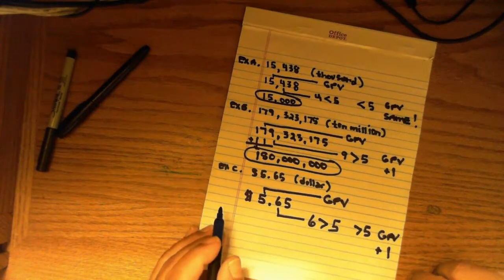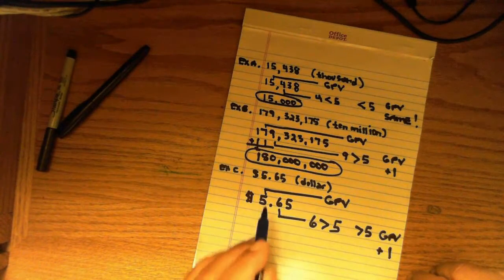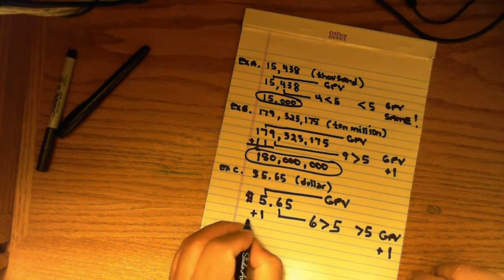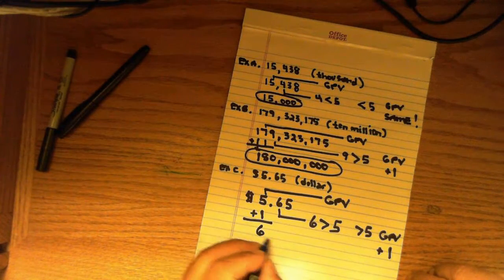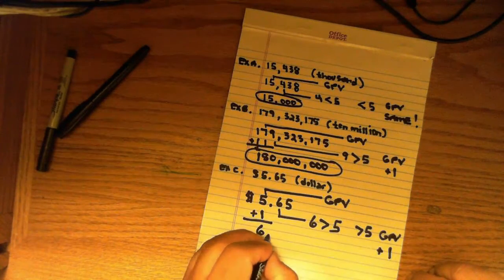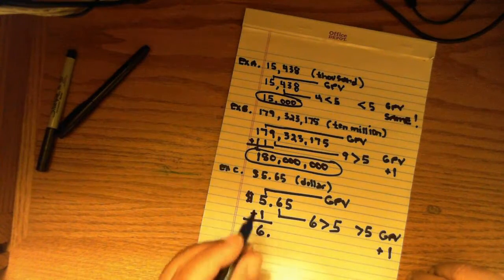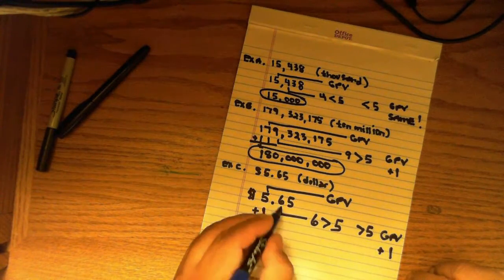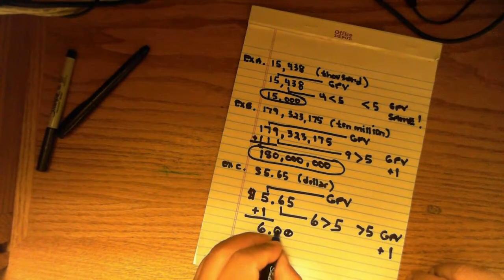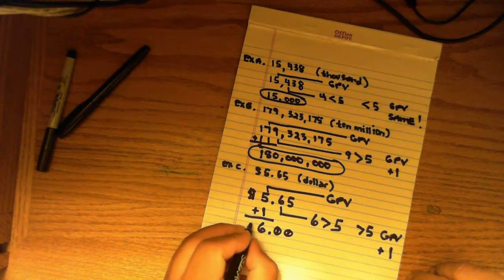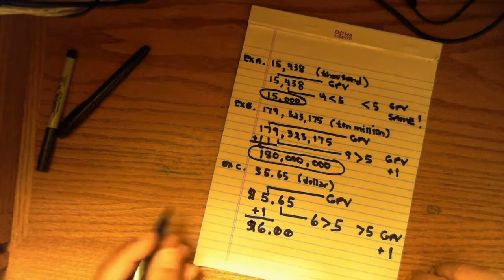So let's go ahead and do that. We know that 5 plus 1 is 6, and then we have to bring down the decimal, and everything else we convert to zeros, and we can't forget the dollar sign.